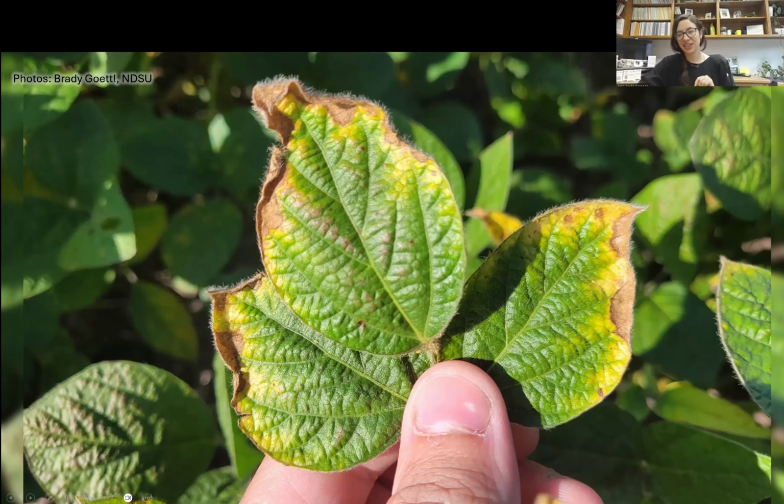Victor, if you want to launch the poll. Okay, this is the second picture. And again, what do you see in this picture? It could be phosphorus deficiency, sulfur deficiency, or potassium deficiency. I'm going to wait a little bit. Okay, I'm going to end the poll now.